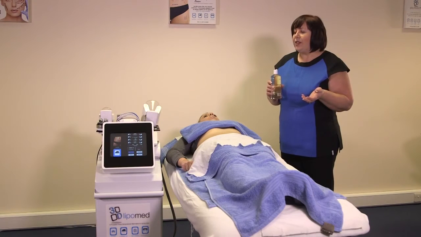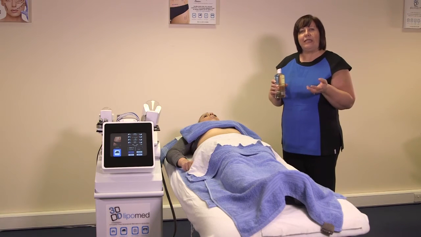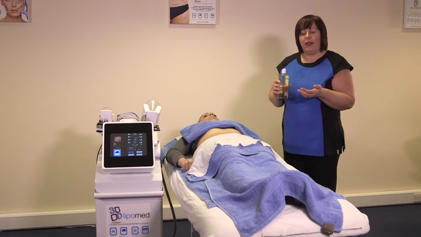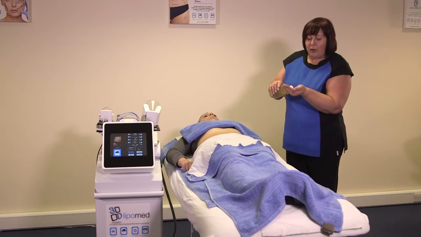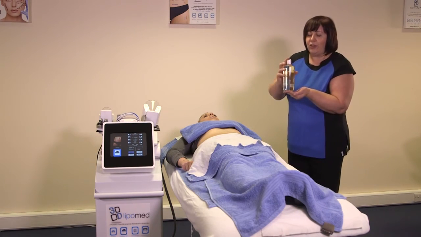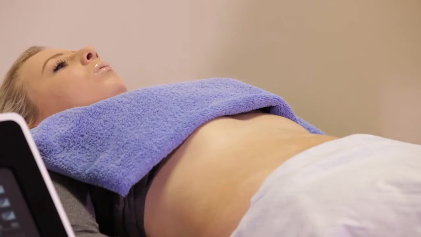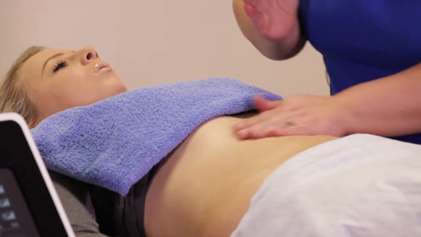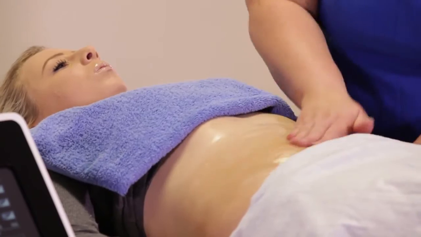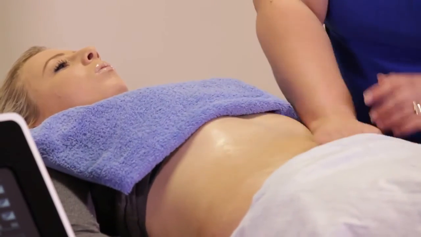Now we're going to go into the 3D dermology. This 3D dermology application is for the Lipo Plus. To start, we need to put massage oil onto the client's skin. Just a normal massage oil is good. Apply this gently over the area, but don't massage in too much. You need to leave a little layer on the surface of the skin.